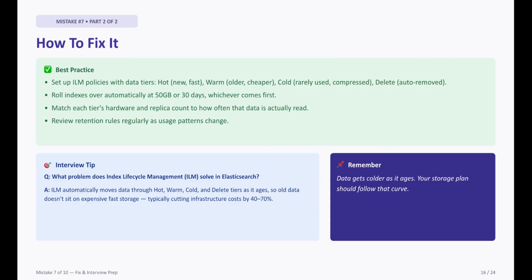Data gets colder as it ages. Your storage plan should follow the same curve.